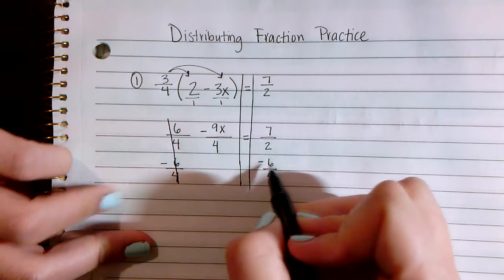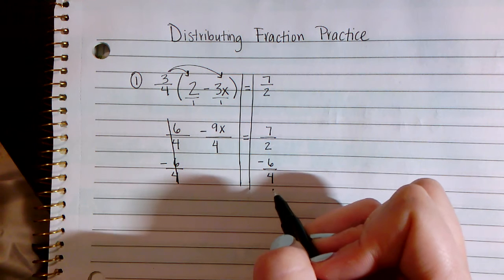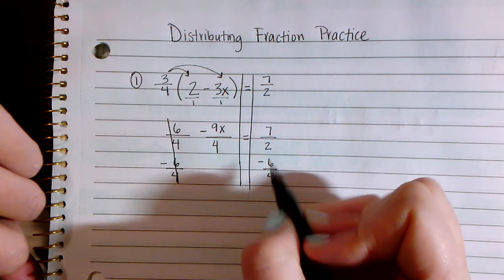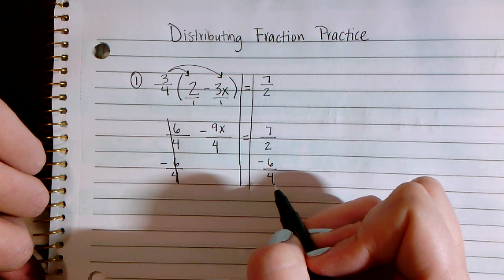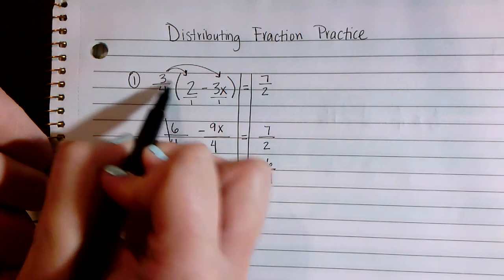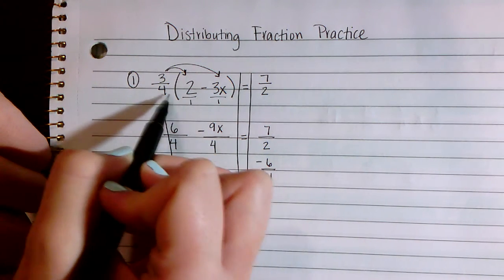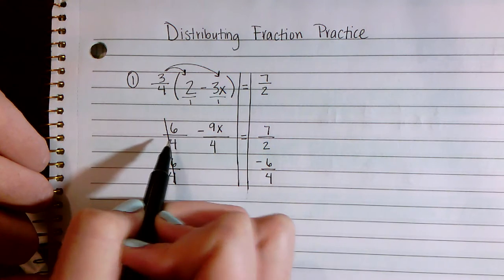And I can do 7/2 minus 6/4. But we know when we add or subtract fractions, they have to have the same denominator. Now up here, when we multiplied our numerators and our denominators, it didn't matter if they were different. It's just multiplying.